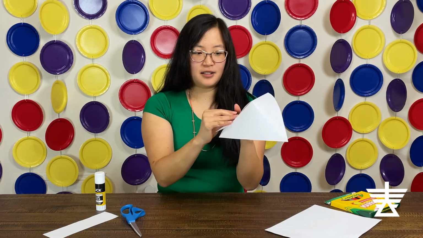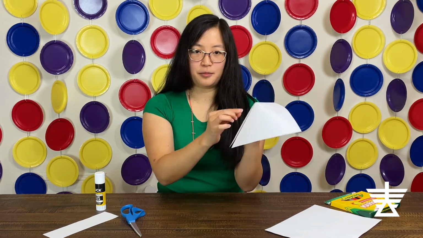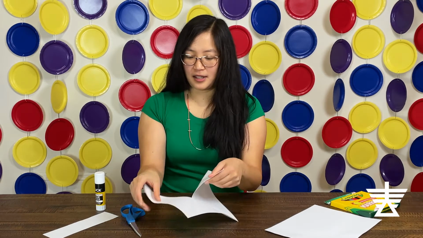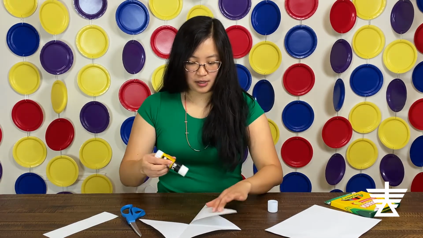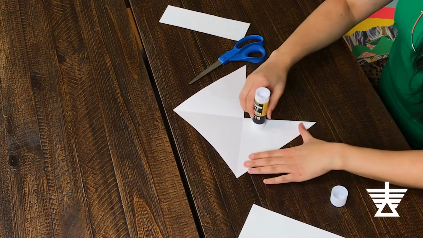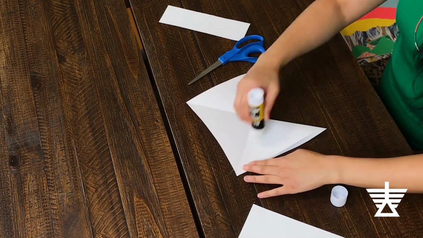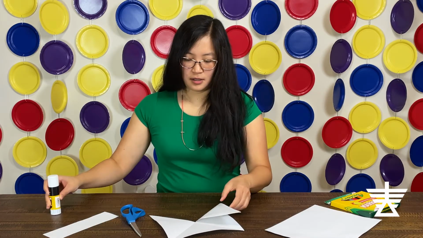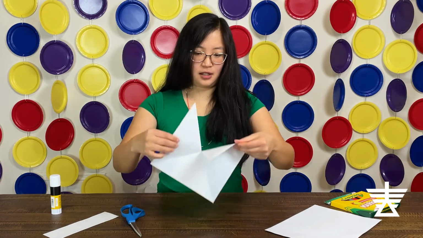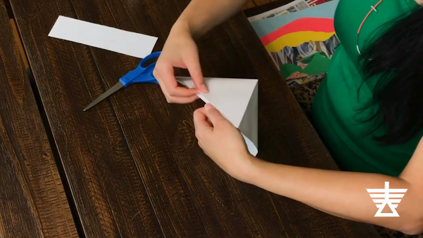I want to seal this all together, so you can either put some tape or I'll use my glue stick, and I'm just going to put glue on one of these triangles all the way to the corners. And then again, I'm going to fold it so that the glue part is underneath.